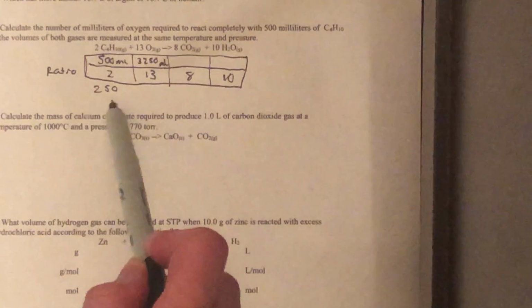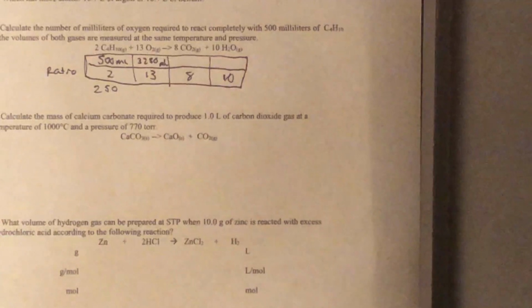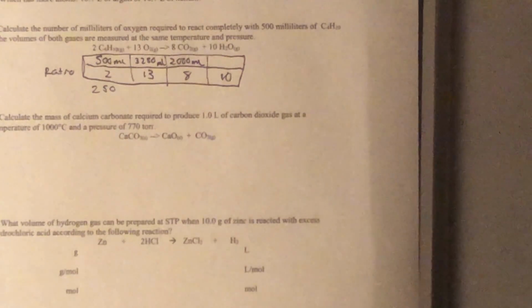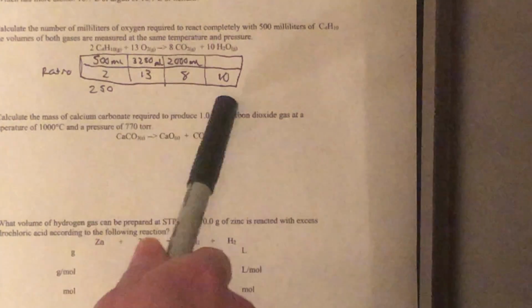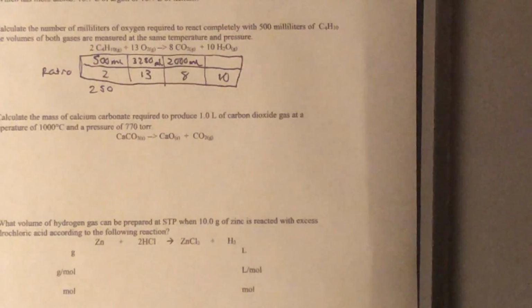Then we'll use that 250 again and multiply it by 8. That gives us 2,000 milliliters. Then we still use that 250, multiply it by 10, and we'll get 2,500 milliliters.